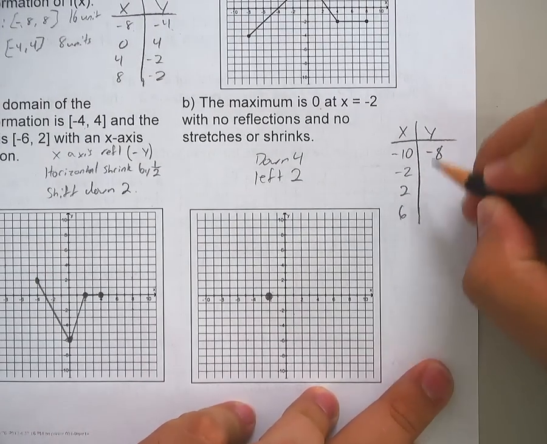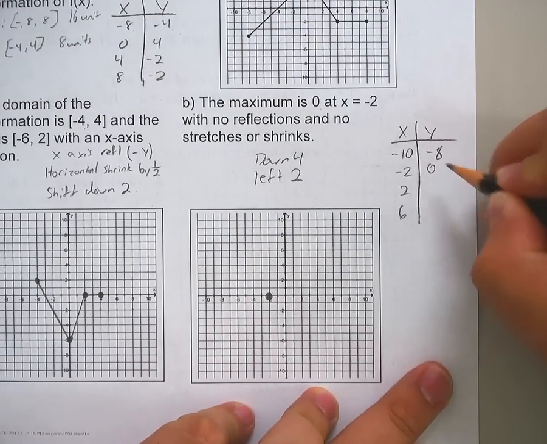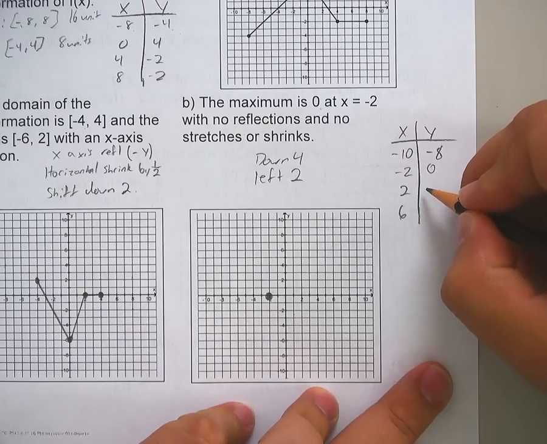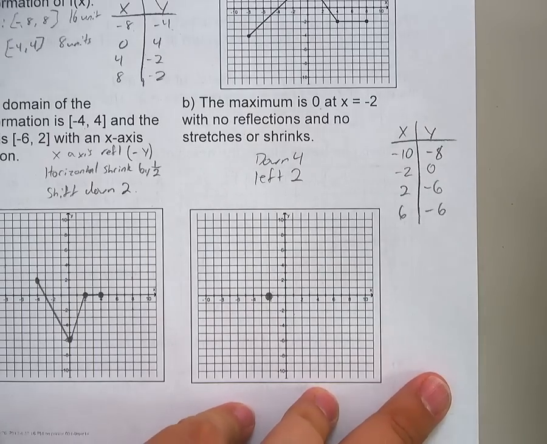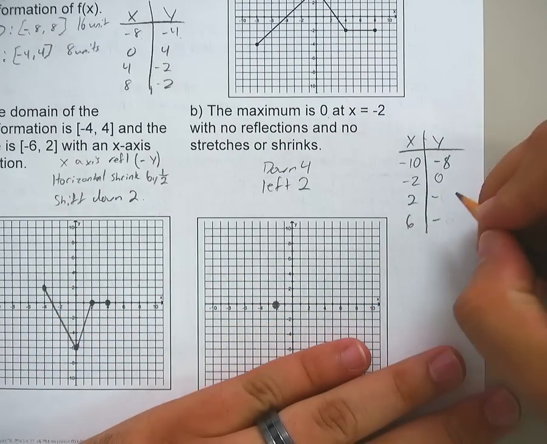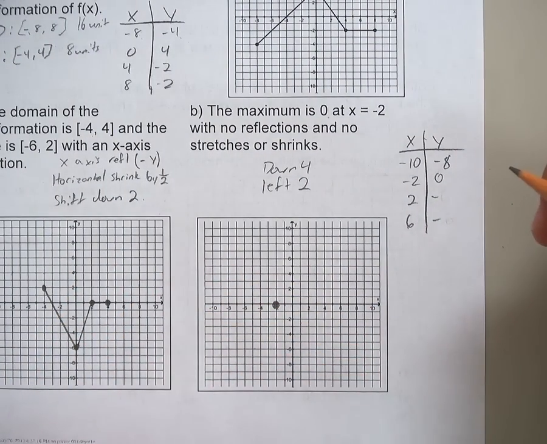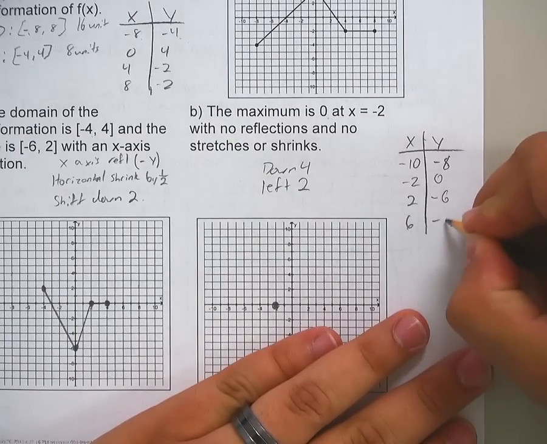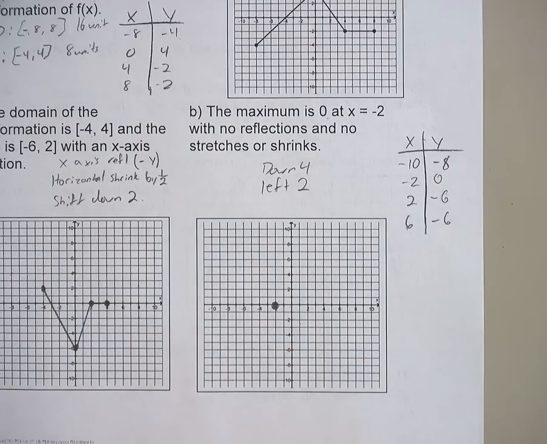Negative 8, 0, negative 6, negative 6. No, negative 4. I'm sorry. What am I doing? Down 2. Or left 2. I'm looking at that. Wait, where were we at first? We were at, yeah, down 4. I'm sorry. Negative 6, negative 6. All right. Had it right the first time. Should have stuck with it.